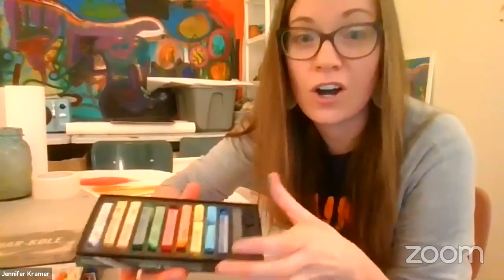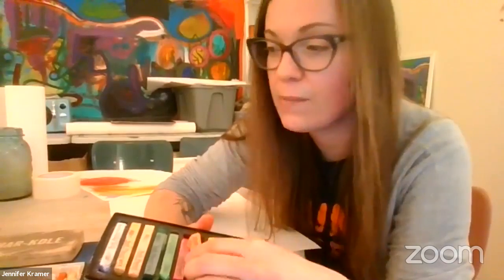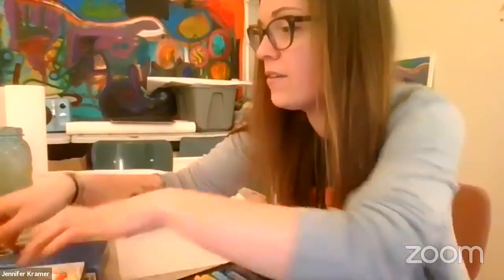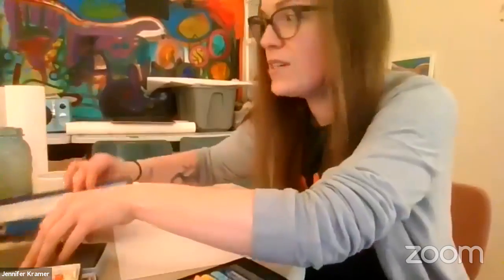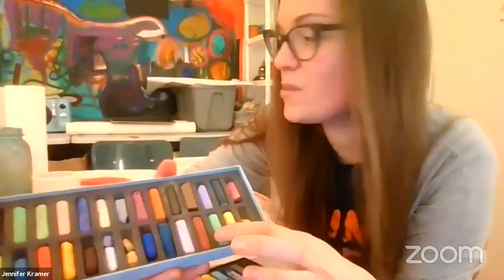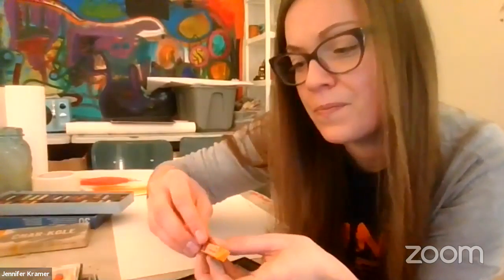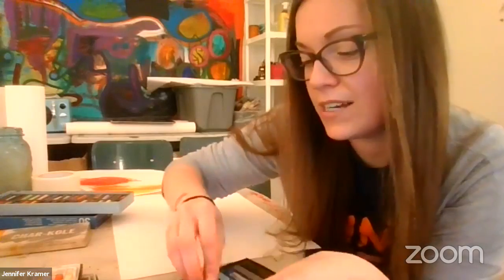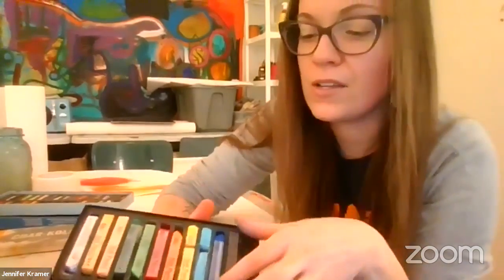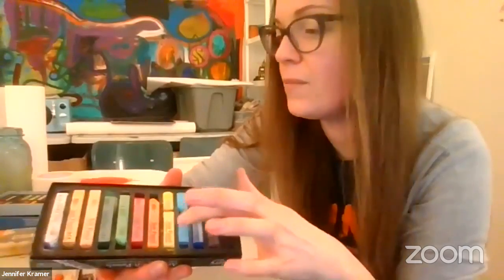So oil pastels are like an oily crayon stick. Soft chalk pastels are chalk. Most of the time you'll find them in the square shape. I have some that are round here. Again, these are the nicer ones. I don't know where my cheap ones went. These are round. This brand is a Rembrandt brand. This is Gallery brand. And this is in a nice fancy cushiony box.